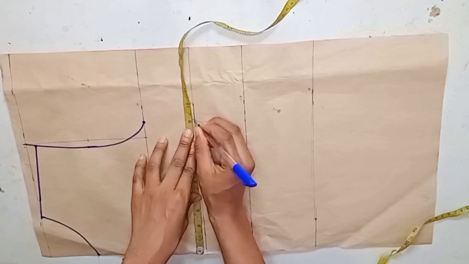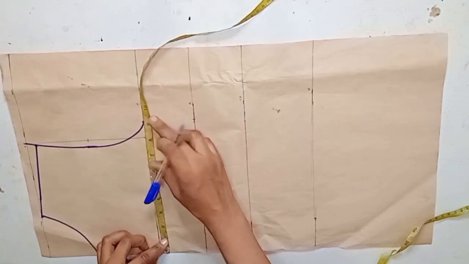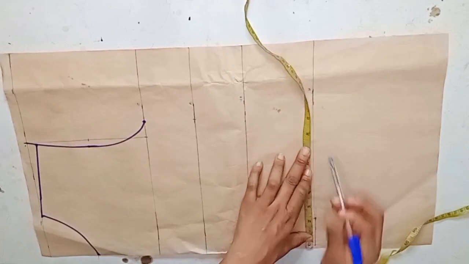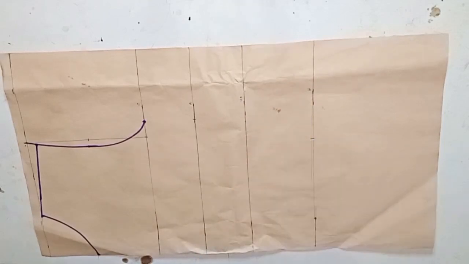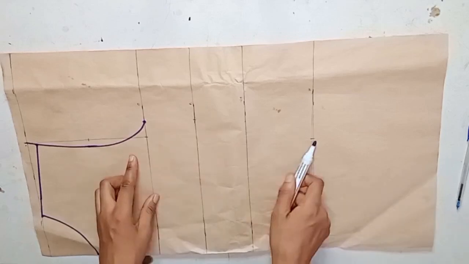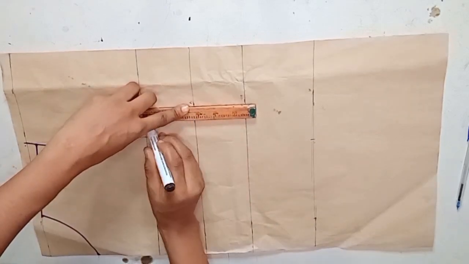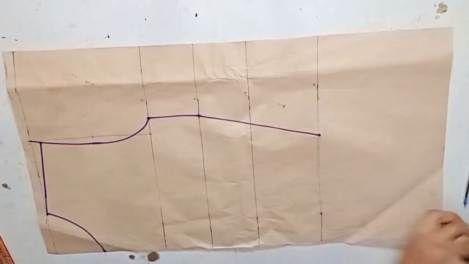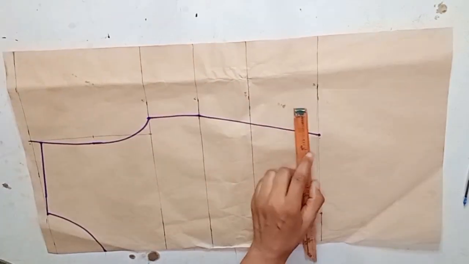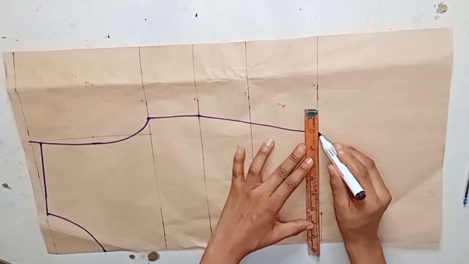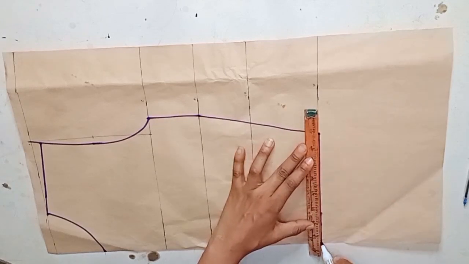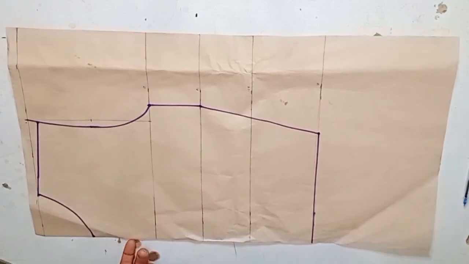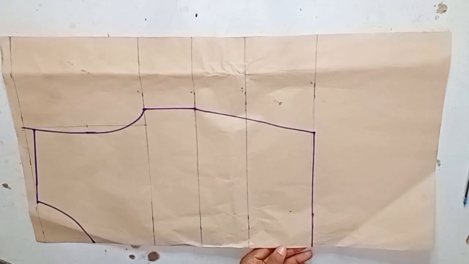After that, I went ahead to mark out all my body measurements on the paper just to draw out the bodice. So I measured quarter of my bust measurement, marked it on the bust line, marked the same thing on the chest line, and on the waistline I marked quarter of my waist measurement and connected it to the line on the bust line. After that, I just traced it all out, and it's time for us to cut out our bodice.